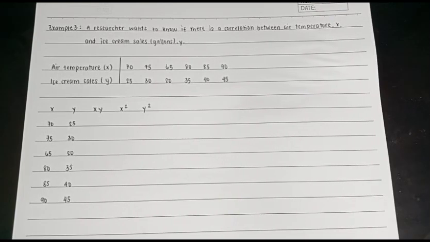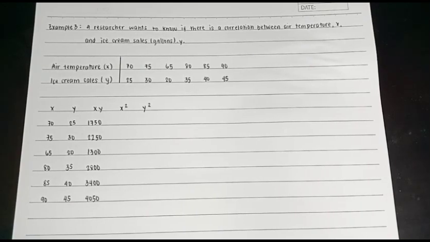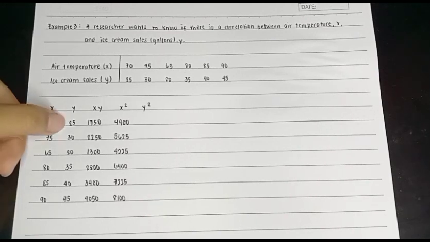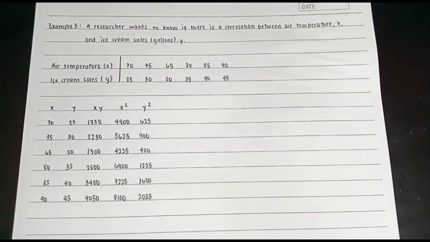Hindi ko na ipapakita kung paano i-compute dahil siguro naman marunong naman kayo mag-multiply. So, ayan, nakompute ko na yung product ng x and y natin. So, proceed naman tayo sa x squared. Squared lang natin itong values lahat ng x natin. Ayan, tapos ko na din makuha yung values ng ating x squared. Last naman is the y squared. Squared naman natin is itong values ng ating y. And now, we have the values of our y squared.